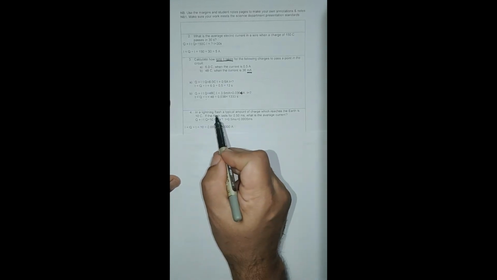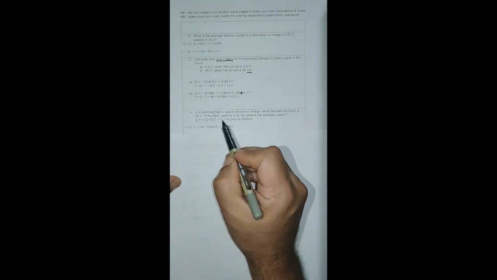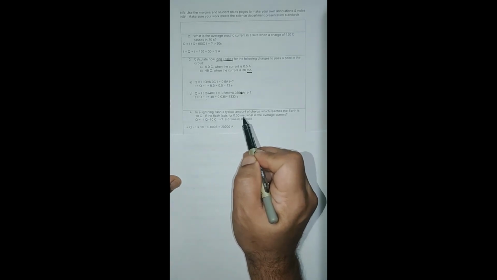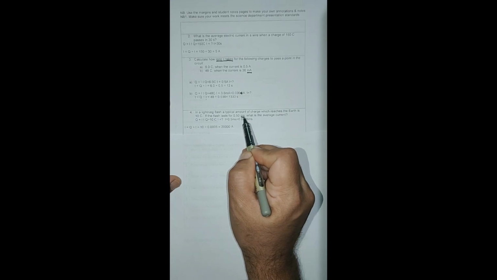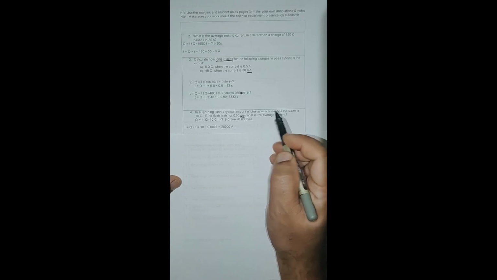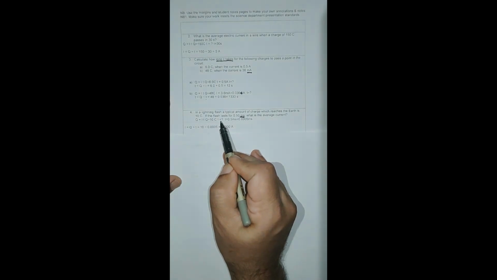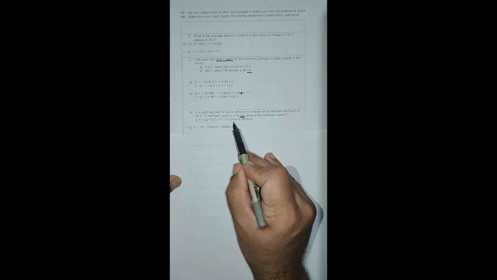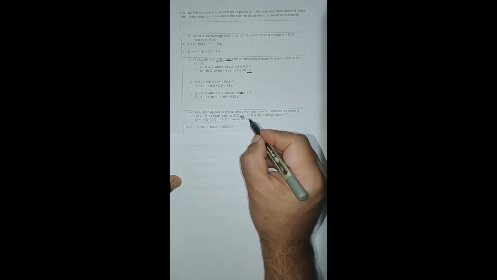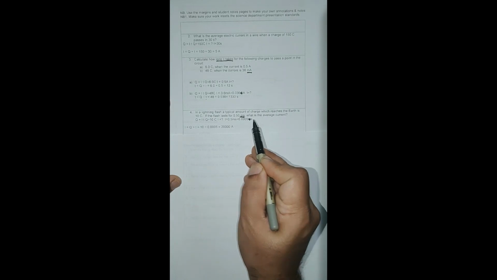Question number 4. In a lightning flash, a typical amount of charge which reaches the earth is 10 coulombs. If the flash lasts for 0.50 milliseconds, note this is not in seconds, it's milliseconds, the M stands for milli, what is the average current? So again, we do the same thing. So charge is 10 coulombs, current is what we don't know, so we write that with a question mark. The time is 0.5 milliseconds, we need to convert that into seconds. So we divide by 1000 and that becomes 0.0005 seconds.